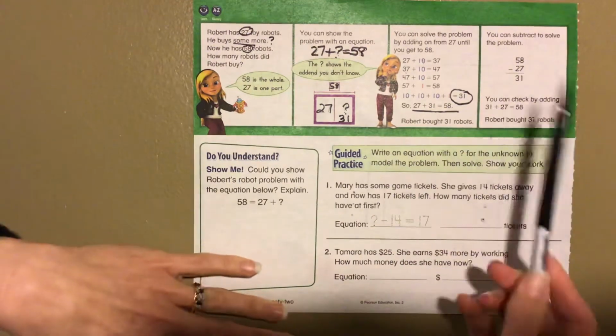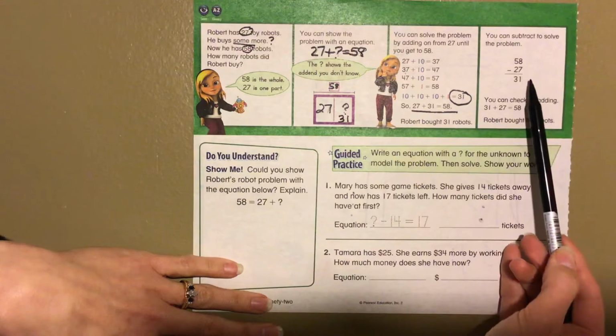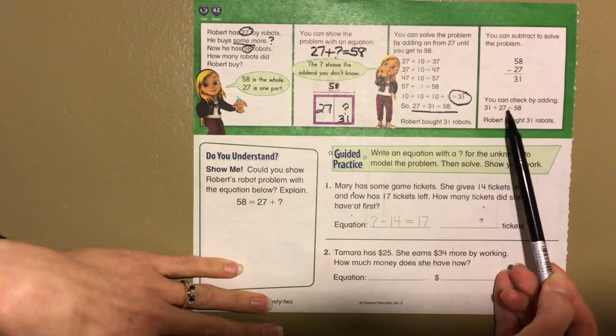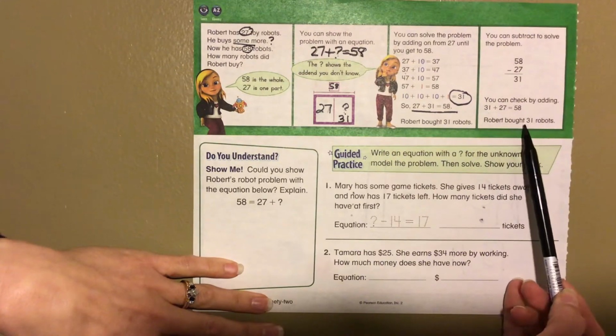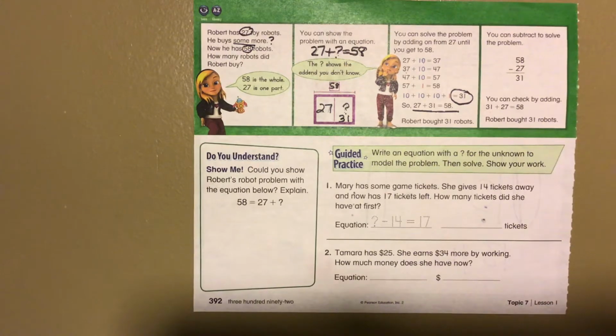And then you can check your math. You can subtract to solve the problem. 58 minus 27 is 31. And you can check by adding. 31 plus 27 is 58. So Robert bought 31 robots. Do you understand? Show me.